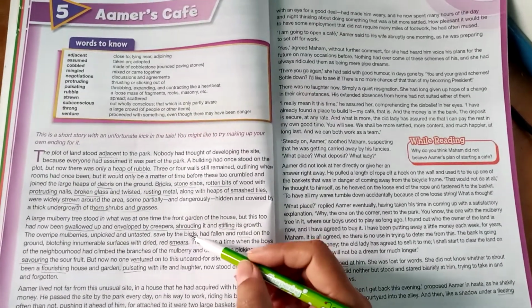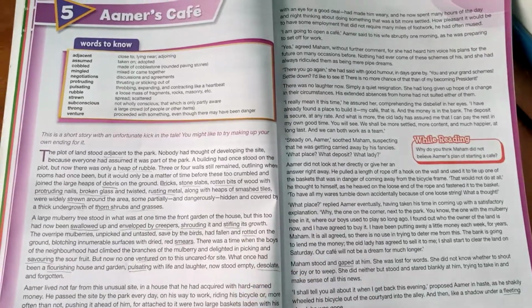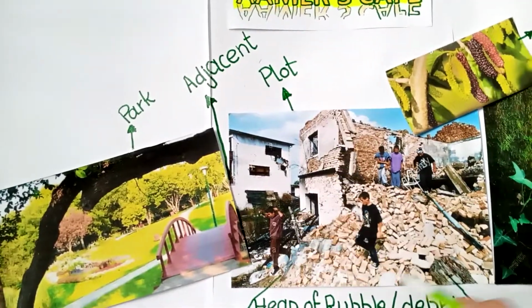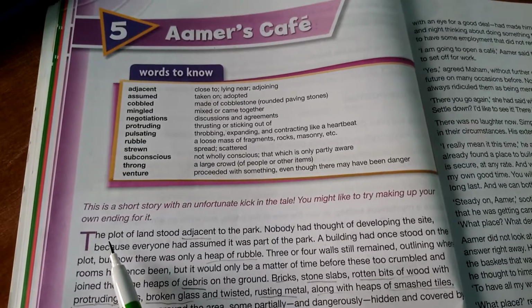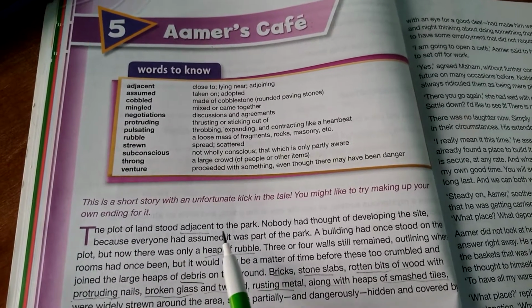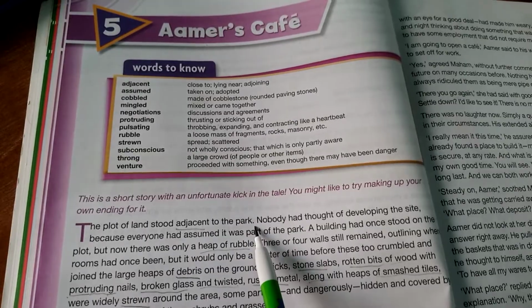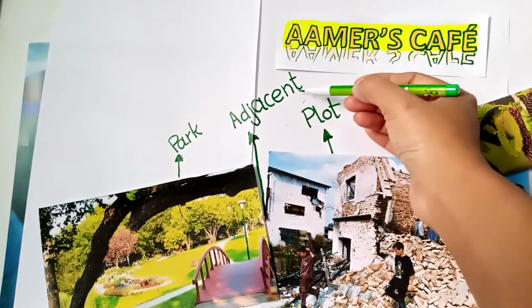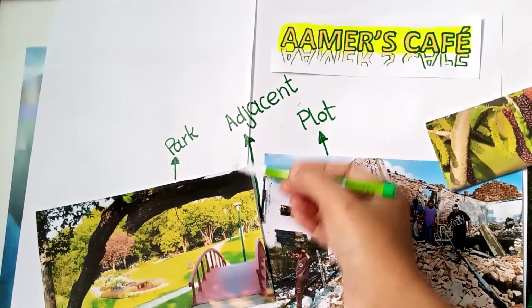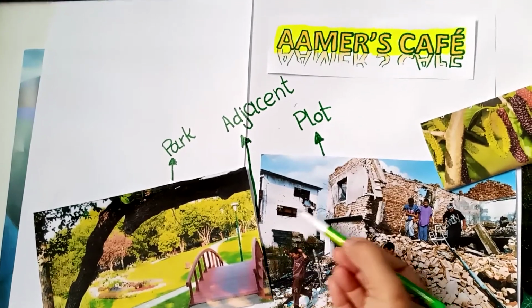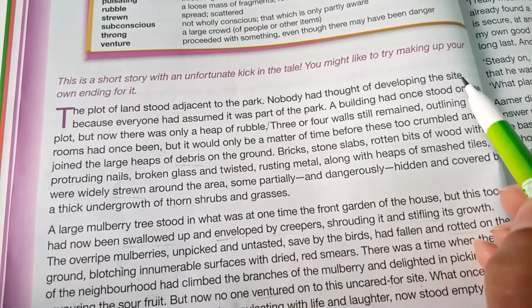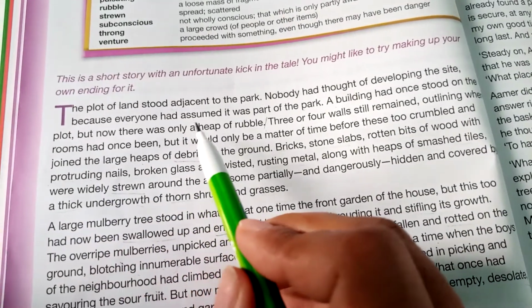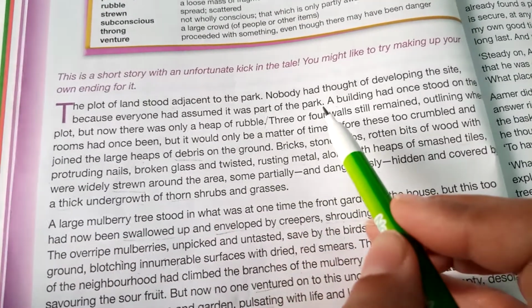These two paragraphs give a detailed description of a site close to a park. The plot of land stood adjacent to the park. Adjacent means close to or lying near. Nobody had thought of developing the site because everyone had assumed it was part of the park.